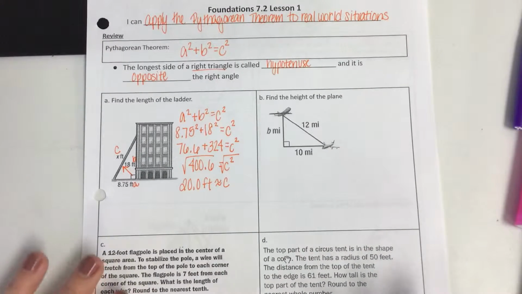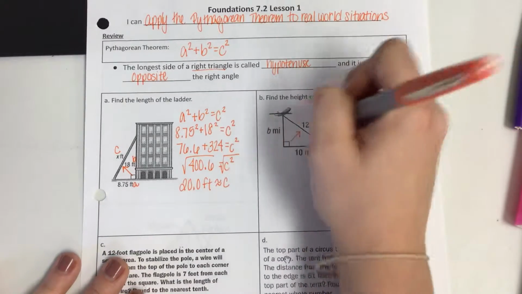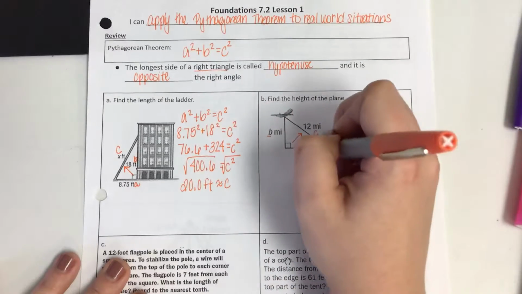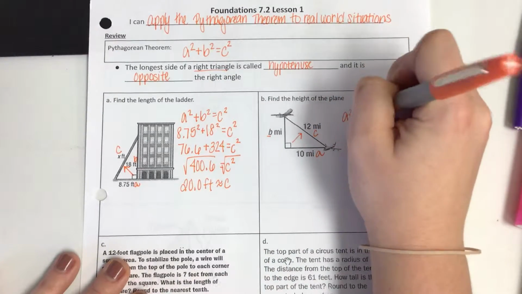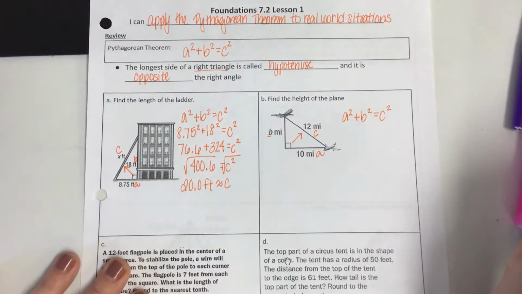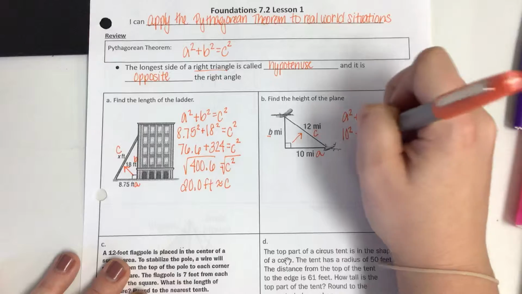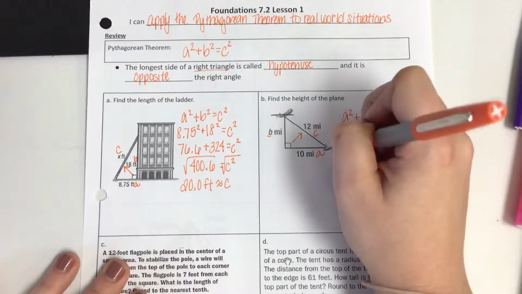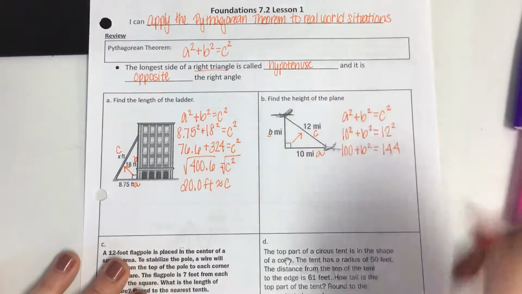Letter B, again, we need to label them A, B, and C. C is the side opposite our right angle, so that's 12. We already have B labeled, so we're going to say 10 is A. So again, we have our formula where A is going to be 10. So we have 10 squared plus B squared equals 12 squared. 10 squared is 100 plus B squared equals 144.